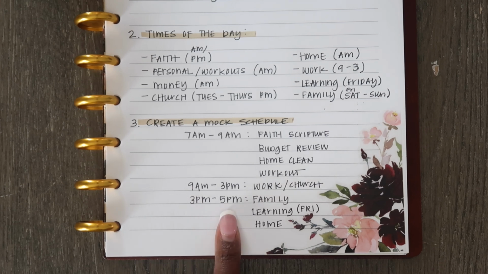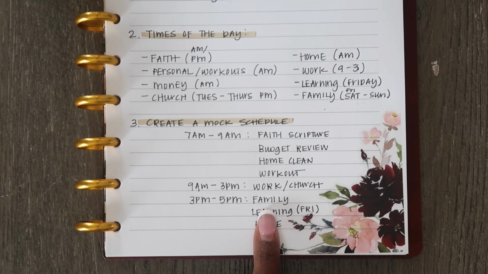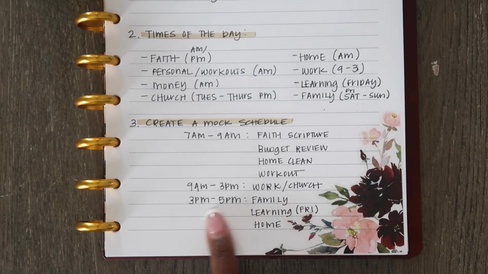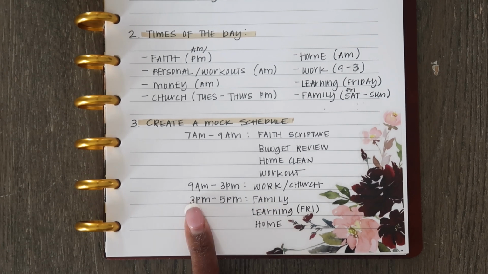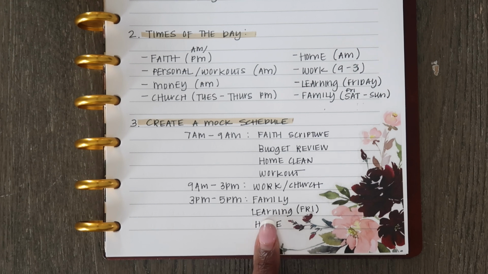Then we have 3 p.m. to 5 p.m. Usually the kids will come home around 4 o'clock. I will check in with them, see how their day went, see if they have any homework, any projects, anything that I might need to attend to. We will talk about that around this time. And if it's Friday, they usually don't have any homework, so I will dedicate that time to my own personal learning schedule. So I will take about an hour to learn something on my own.